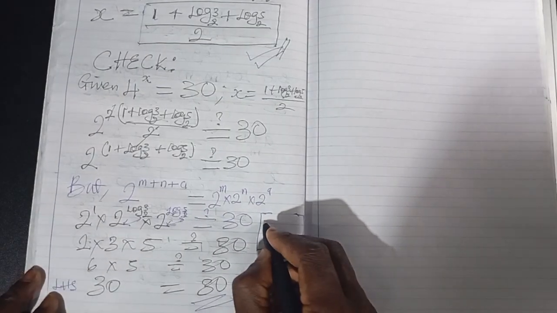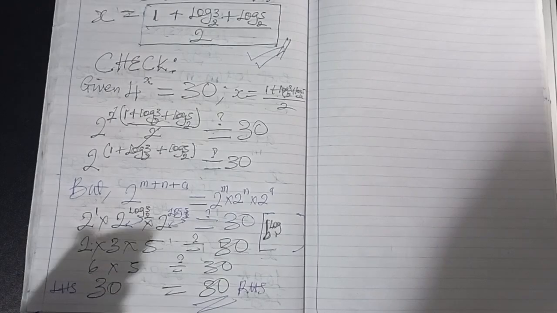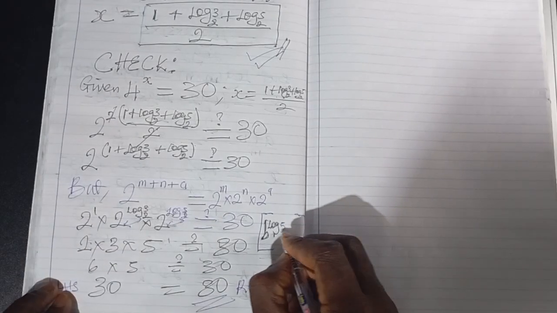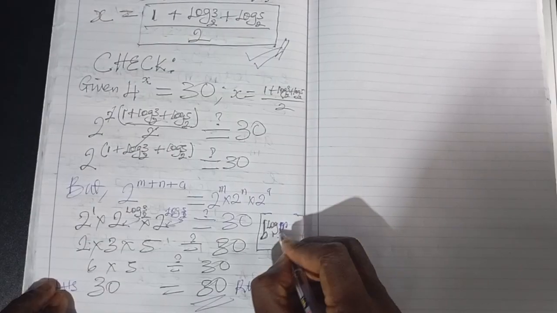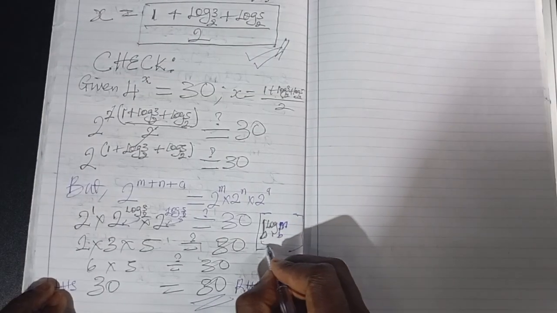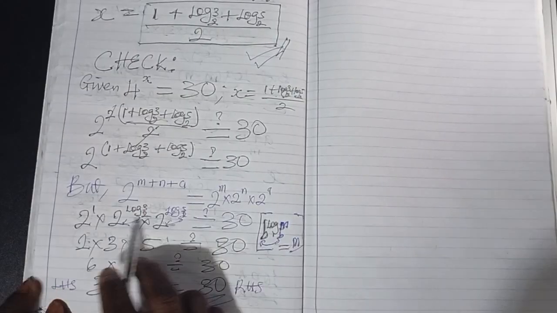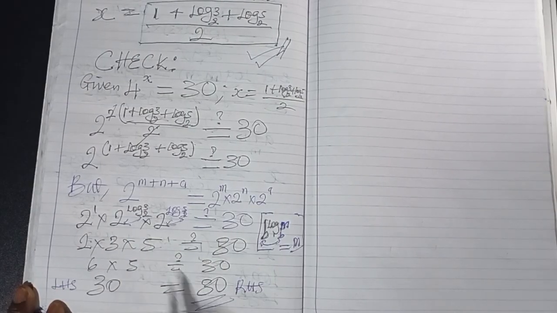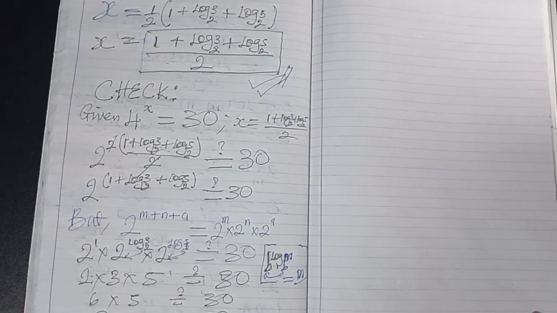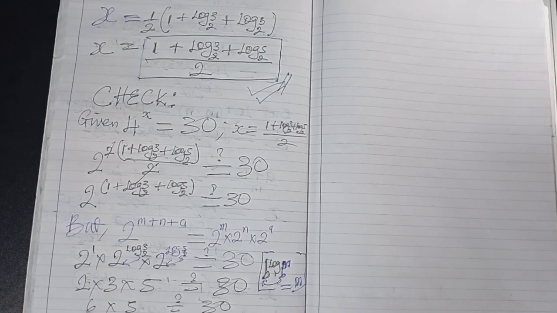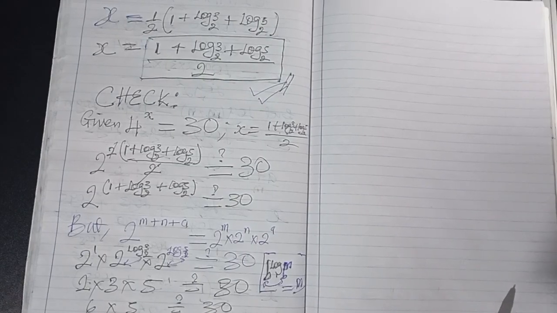Let's say you have b raised to power log m base b. Since this b and this b, the bases are the same, the answer will be m. That is what I have applied here to get 3 and 5 respectively. It's called the cancellation law or exponential law of logarithm. Alright, so this is how you can solve this simple problem.